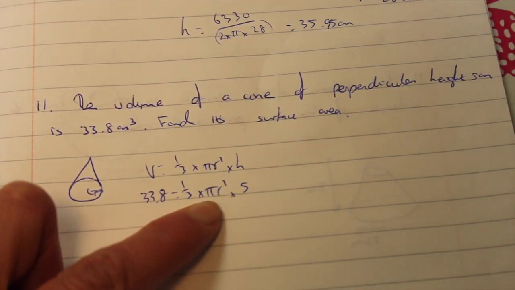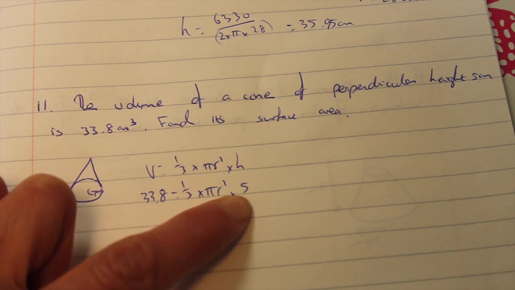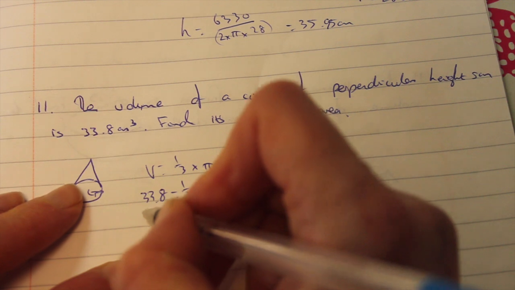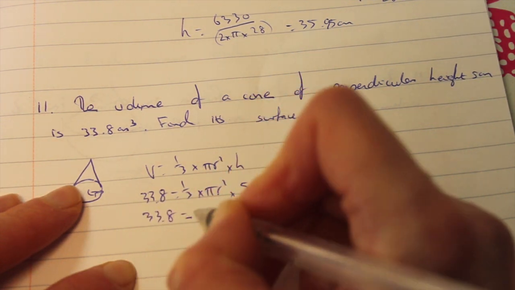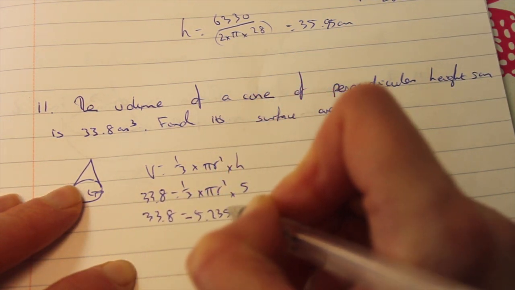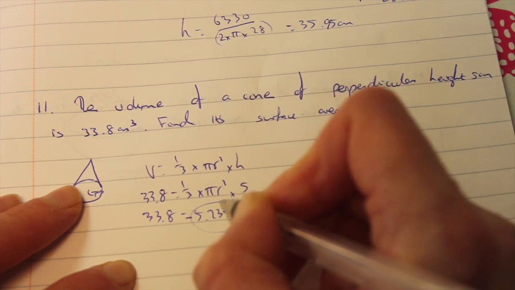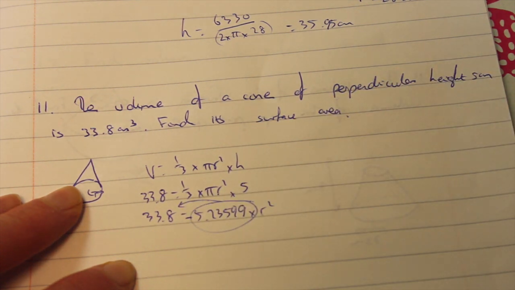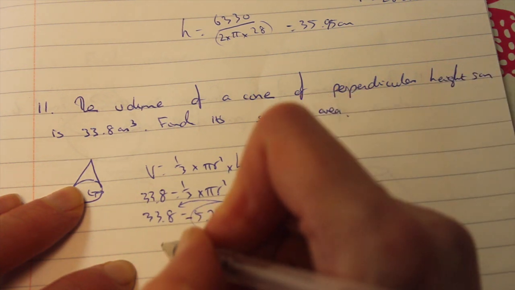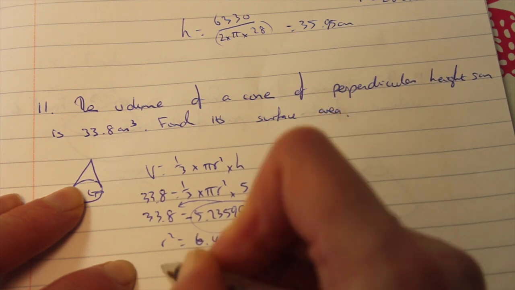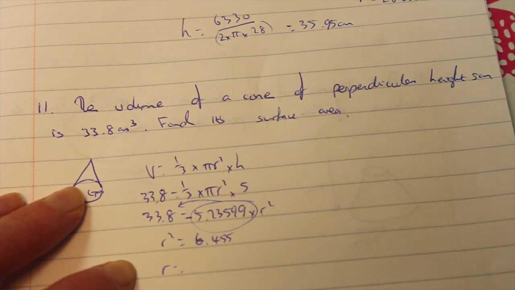So it's a third times pi r squared. I can work out the radius here. So what I'll do is I'll have pi times 5 divided by 3, just to get a number there. So if 33.8 equals 5.23599 times r squared, bring that across, becomes dividing. 33.8 divided by my answer gives me r squared to be 6.455. So r is going to be the square root of that, which is 2.54.